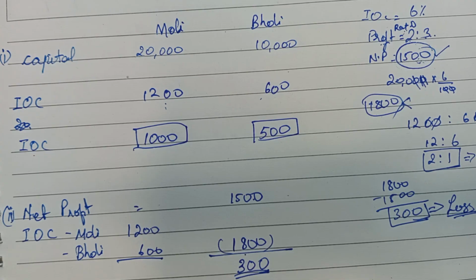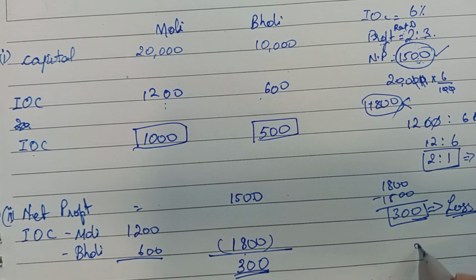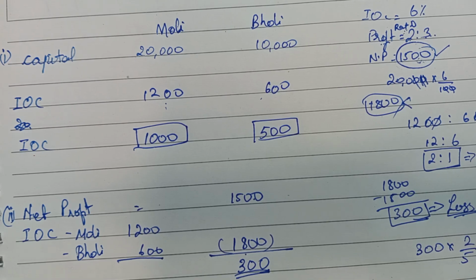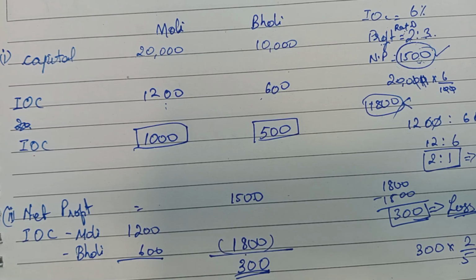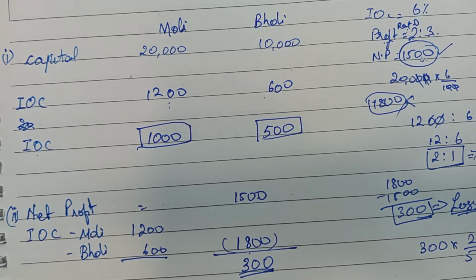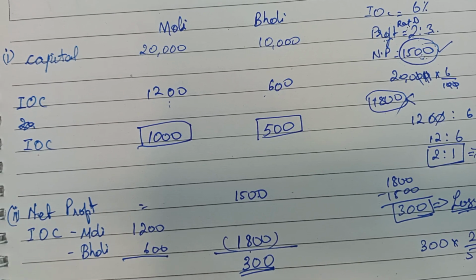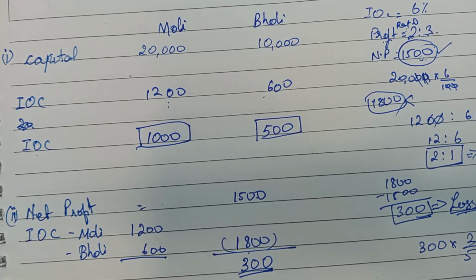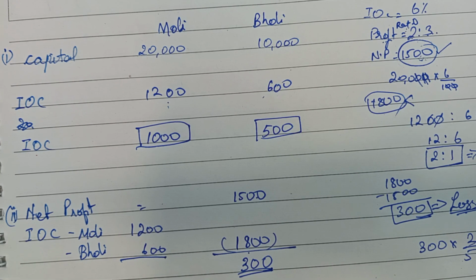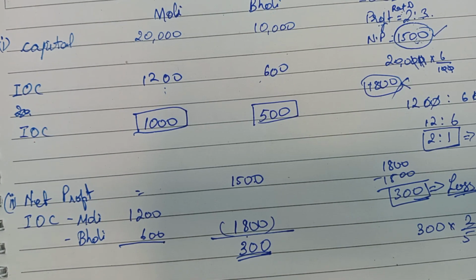How much loss is Moli going to bear? 300 into 2 by 5 will give us 120. And for Bholi, it would be 300 into 3 by 5, which is 180. This is the loss on interest on capital, which is also borne by the two partners.